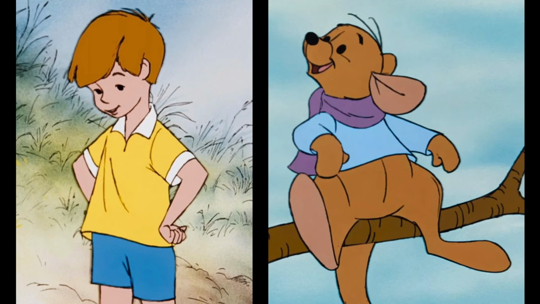Christopher Robin and Roo, being kids, kind of had to have multiple performers given the length of production, and of course Wolfgang Reitherman had to slide in his son Bruce to voice the young boy for one of the segments.